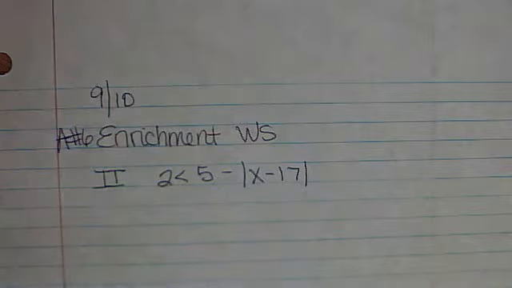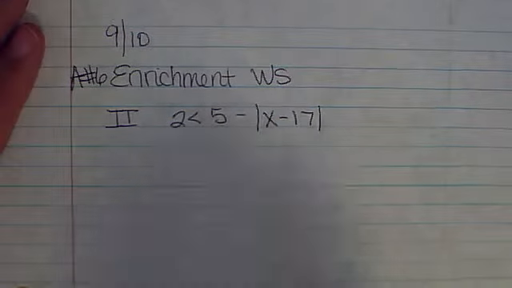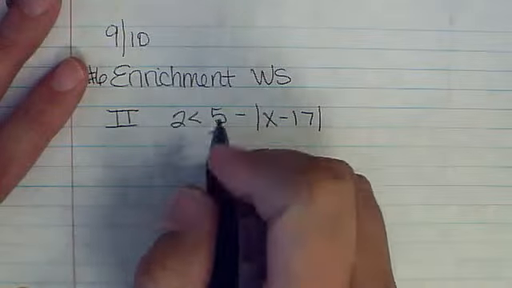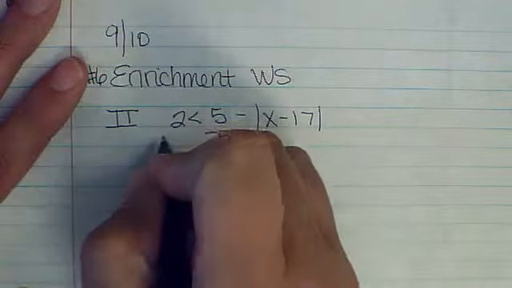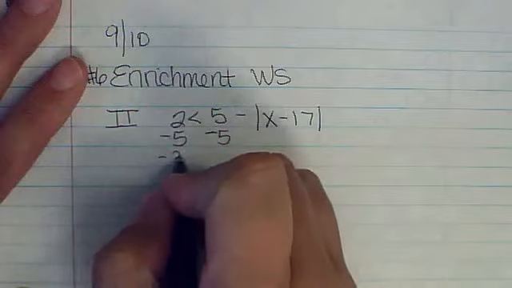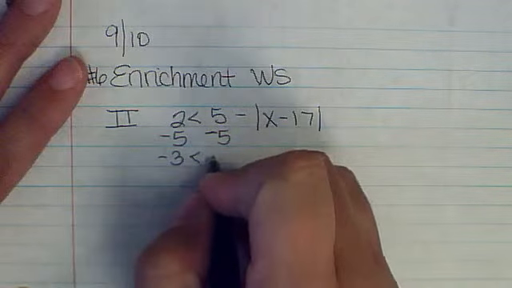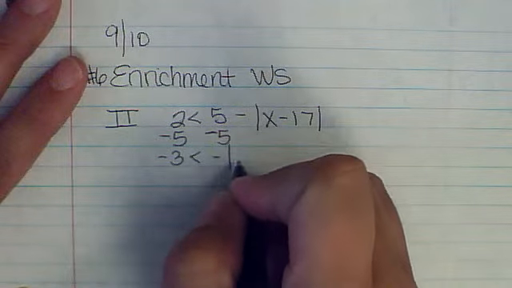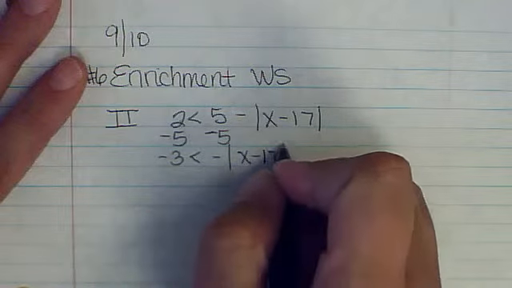So to solve this problem, we first need to get rid of this 5. So to get rid of the 5, we subtract it. So minus 5, minus 5. 2 minus 5 is negative 3. Bring down the less than. Bring down that minus sign as a negative. Absolute value of x minus 17.